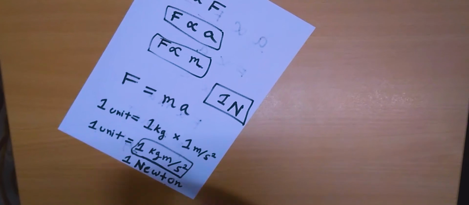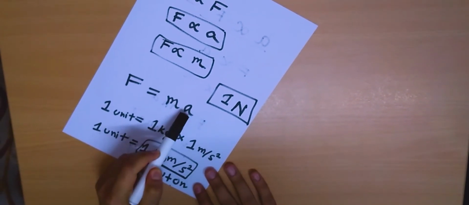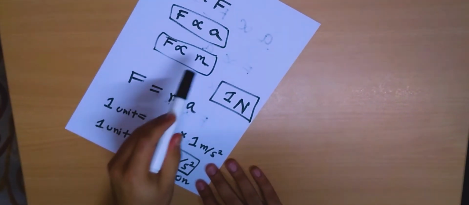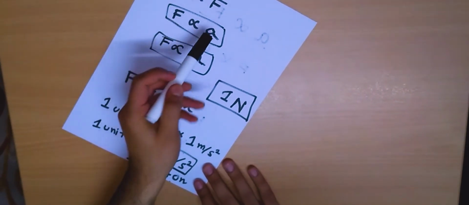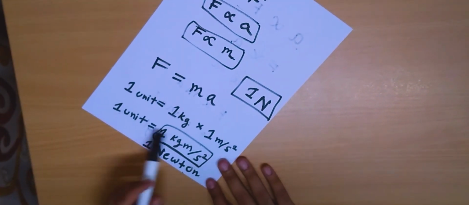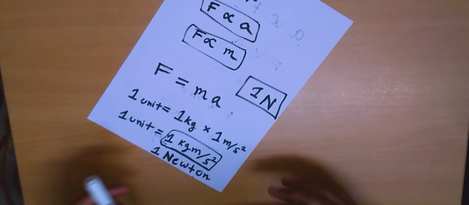So that is it for this video, and I hope you understood the relation between force and acceleration, and how force is proportional to both mass and acceleration, and what is 1 Newton of force.